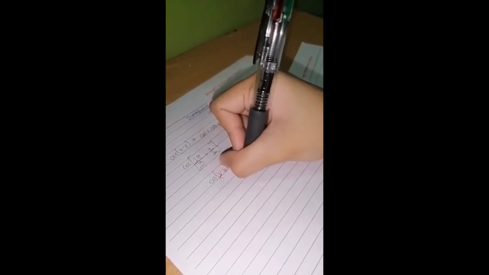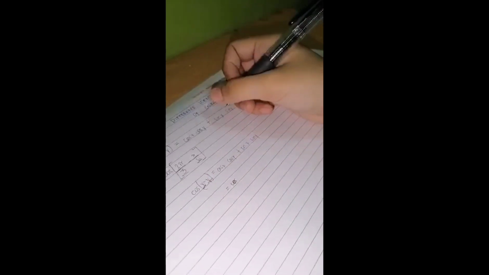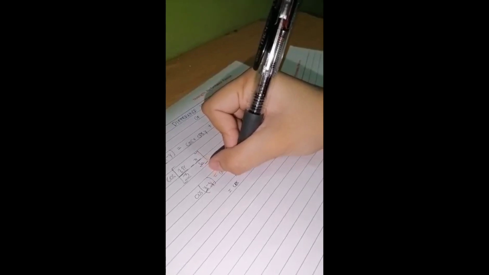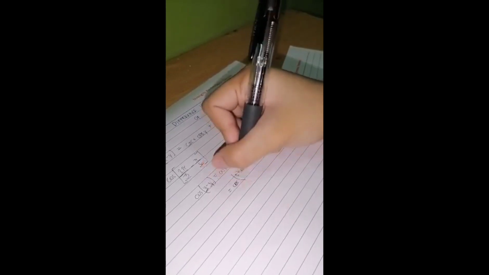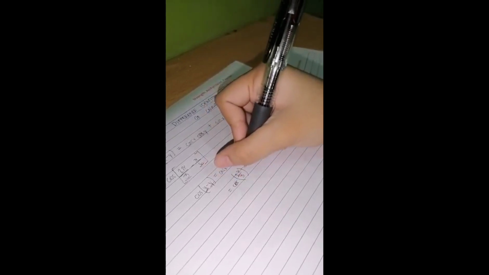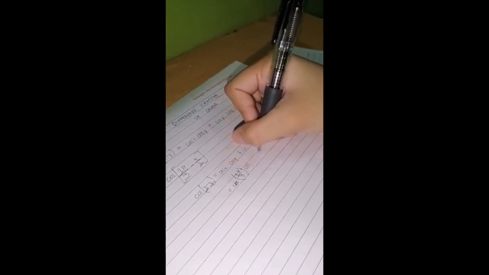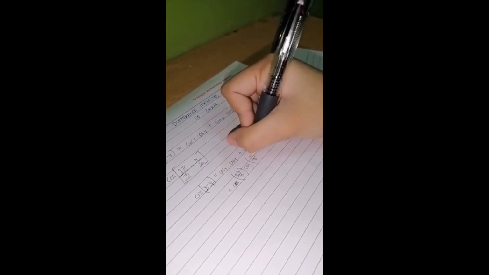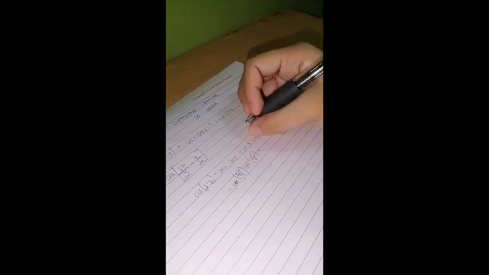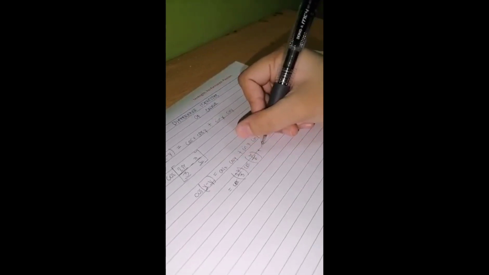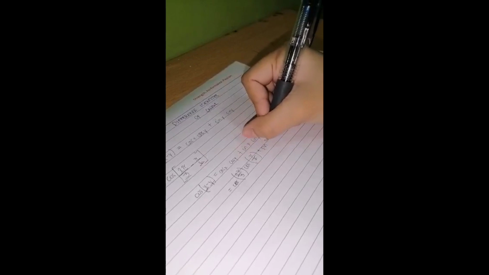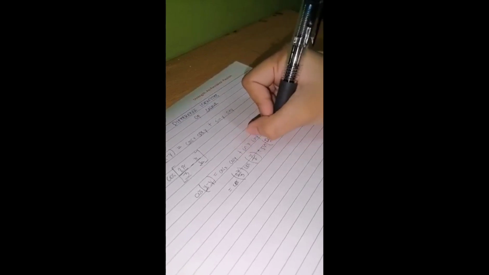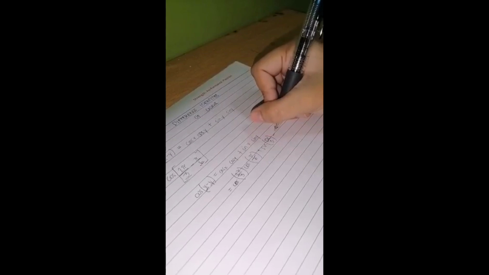So we have cosine 2 pi over 3 since it's our x value, multiplied by cosine pi over 6 since it's our y value, plus sine 2 pi over 3 again because it is our x value, multiplied by sine y.